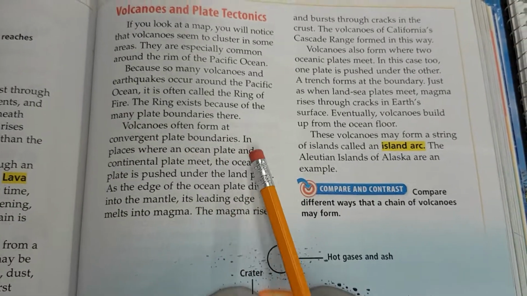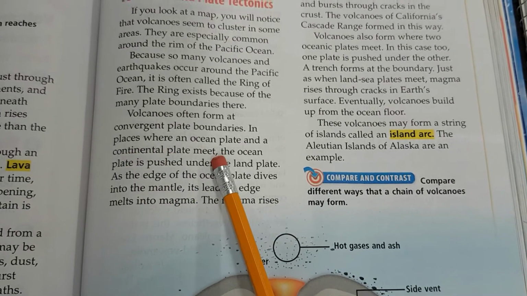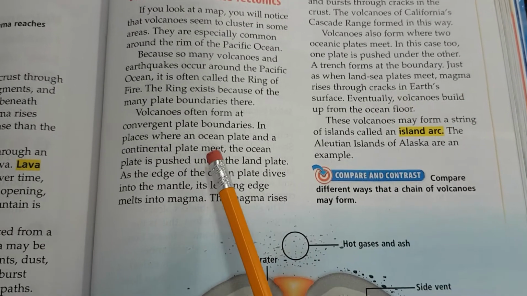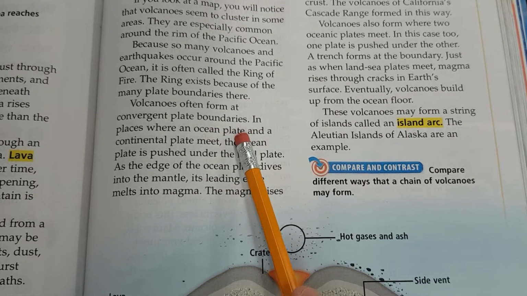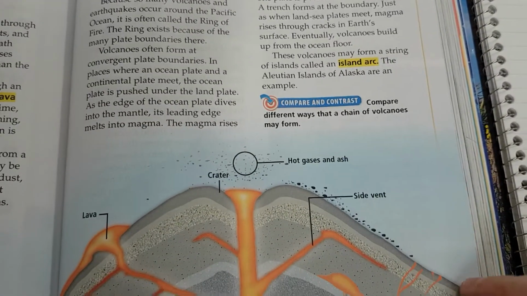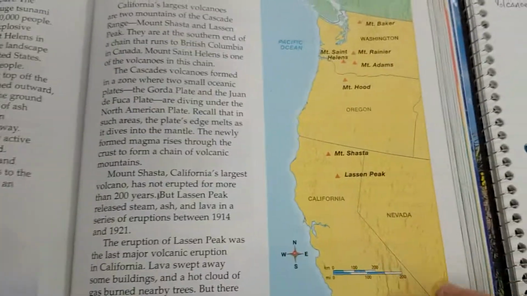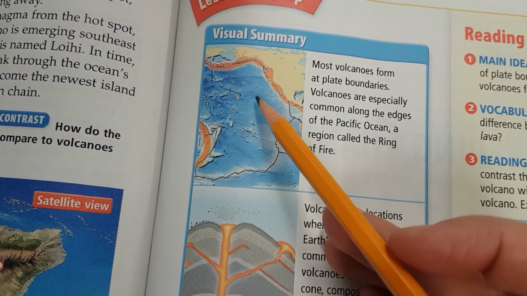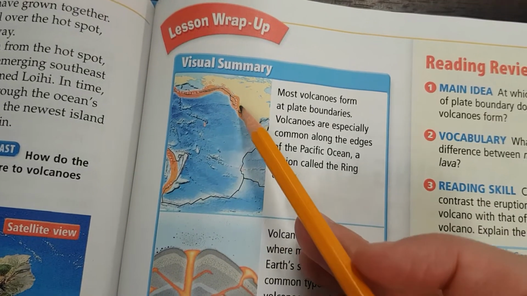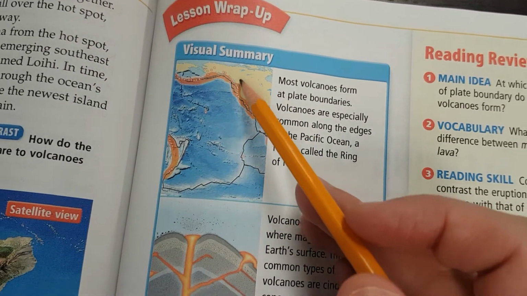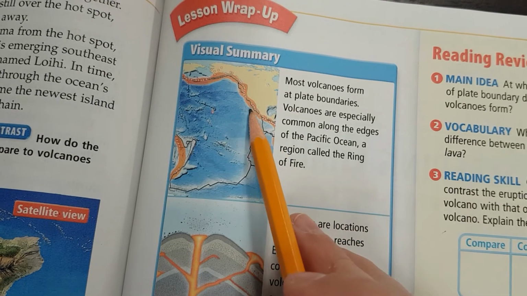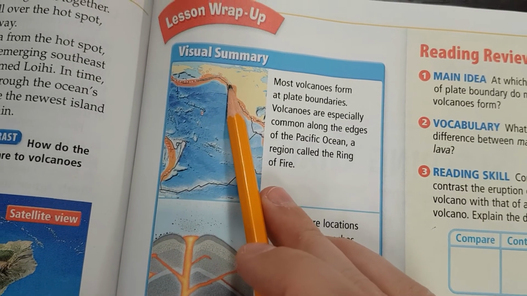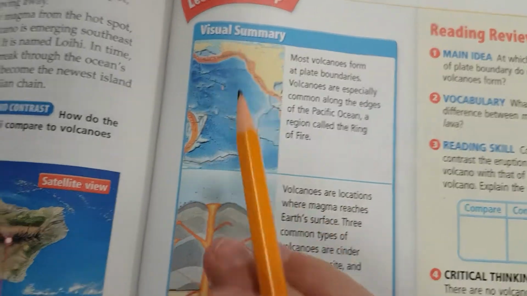In places where an ocean plate and a continental plate meet, the ocean plate is pushed under the land plate. Remember, the ocean plate is out there in the ocean. The continental plate is the land. Typically, the ocean plate gets pushed underneath. So, here's the Pacific plate. That's an ocean plate. Here's the North American plate. It's a continental plate. When the two push together, the ocean one goes underneath, and that's how you end up with the subduction zones that cause all these volcanoes.